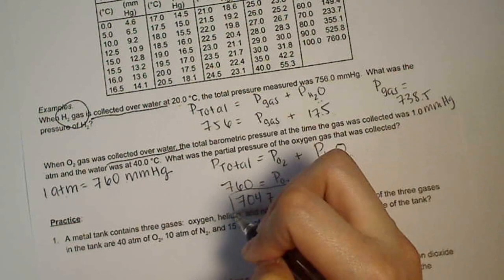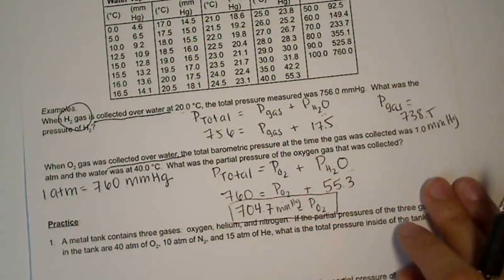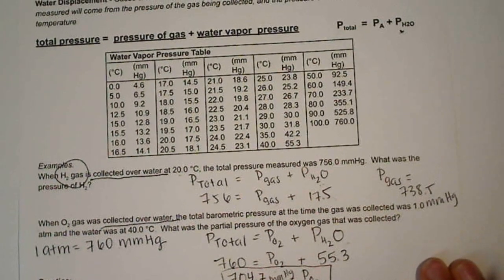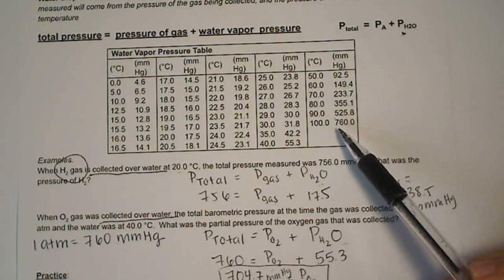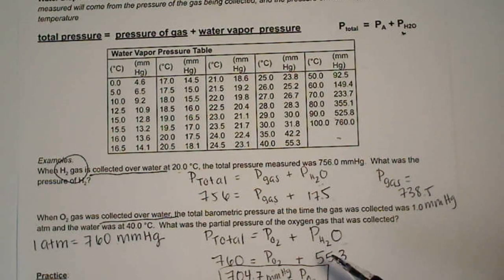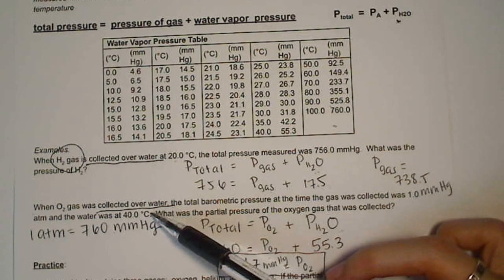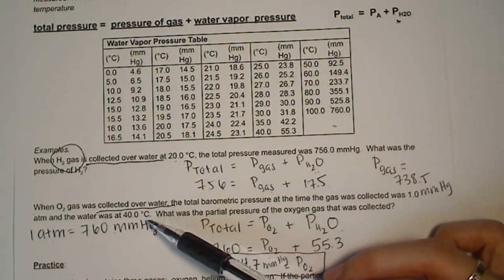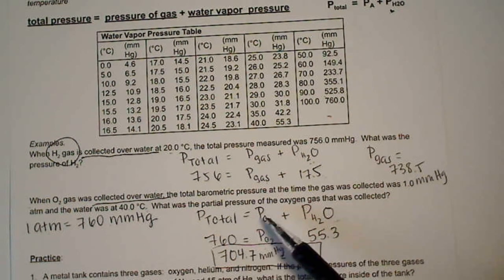This is one of those that you really have to pay attention to what's happening at this temperature. Being able to refer to this table is another skill. This is not something people memorize. This is a reference material, so this is something that you would have been given. But you just have to have the wherewithal to say, okay, if it's collected over water, I need to know what is the vapor pressure at this temperature, and then just solve from there. Notice I just took the total pressure and I subtracted the pressure of water, and that got me the pressure of my gas.